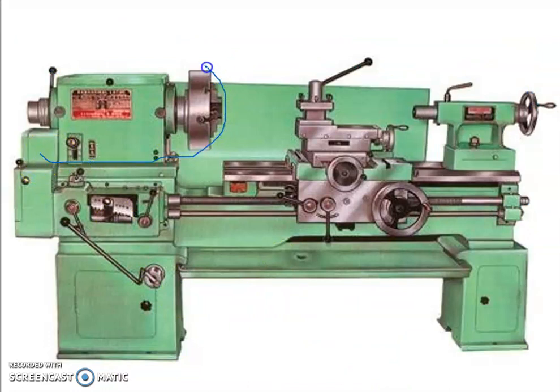You can see this is the headstock. It is also called the live center because inside this headstock we have an electric motor. When you switch on the electric switch, that motor will rotate at high speed, and there is a spindle connected to the electric motor, so that spindle also rotates. We can see one end of the spindle is fixed with a chuck. This part is the chuck and it can hold the workpiece, and inside we also have a gear mechanism. By using that gear mechanism we can increase and decrease the speed of the spindle rotation. So this is the main function of the headstock.